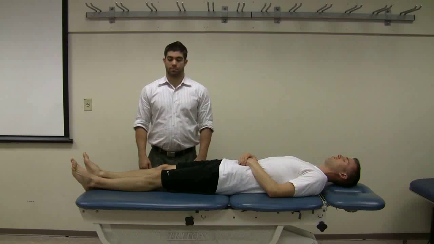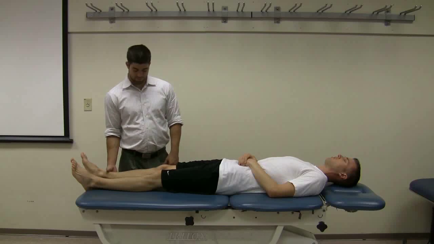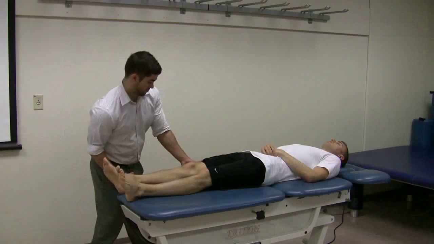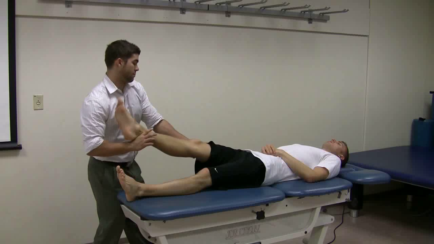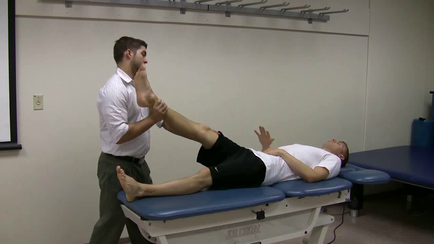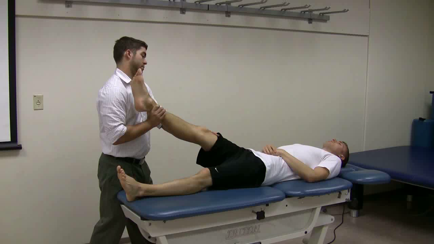The clinician should place one hand on the posterior ankle, and the other should be placed on the outside thigh just above the knee. The patient's leg is passively raised into hip flexion, with the knee in full extension and the ankle in a neutral position. Once the patient begins to feel symptoms, the leg should not be raised any higher.